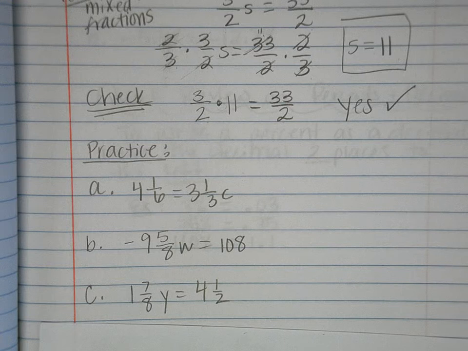For each one of these, you will get an improper fraction as your answer. And you can change it back to a mixed fraction if you remember how to go back and forth. If not, I will show you. But you should get it improper, and then just see if you can figure out how to change it back, if you remember.